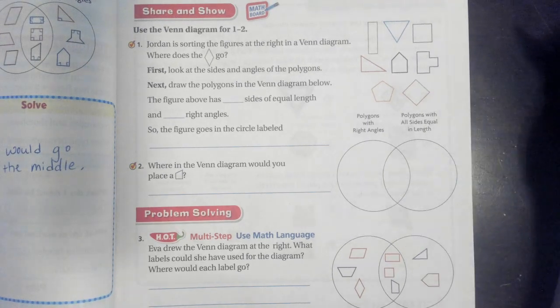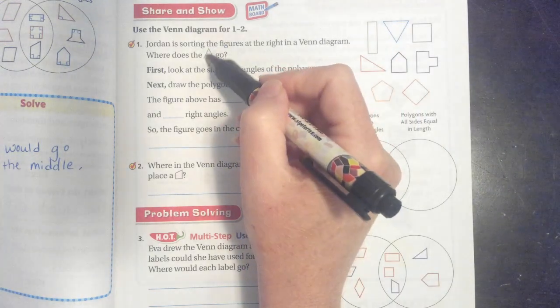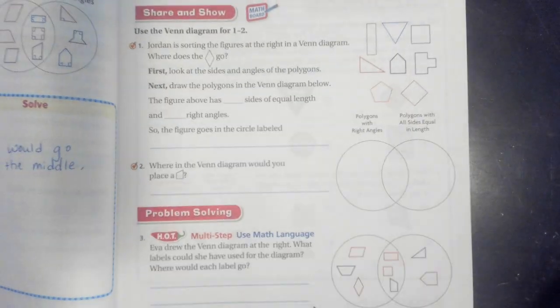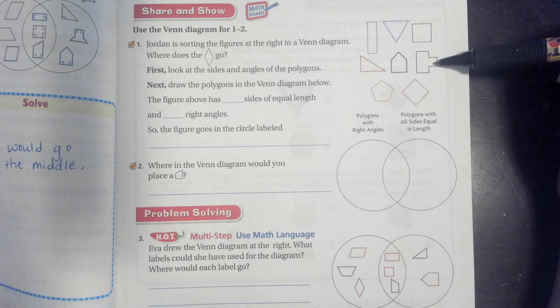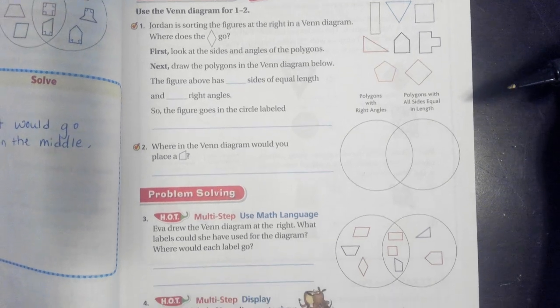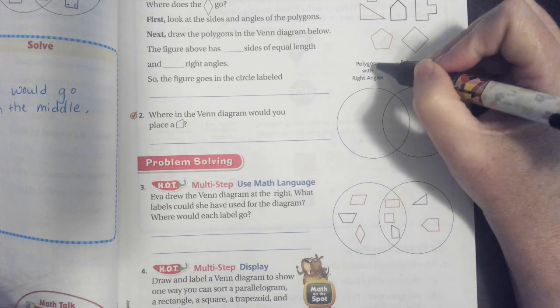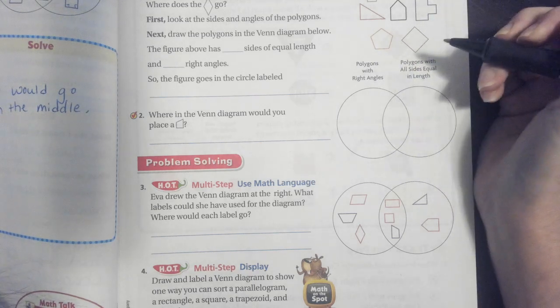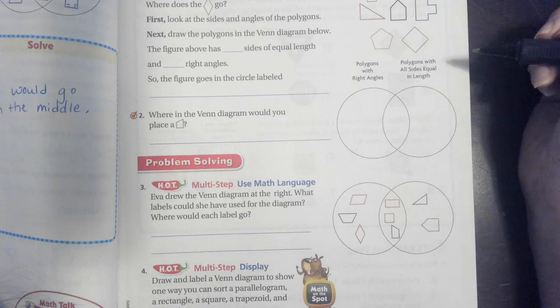Okay, it says Jordan is sorting the figures at the right in a Venn diagram. Where does this shape right here, green shape, go? Okay, first look at the sides and angles of these polygons. Next, draw the polygons in the Venn diagram below. All right, so we're going to go ahead and put them where they belong. In our Venn diagram, we have polygons with right angles and polygons with all sides equal in length.